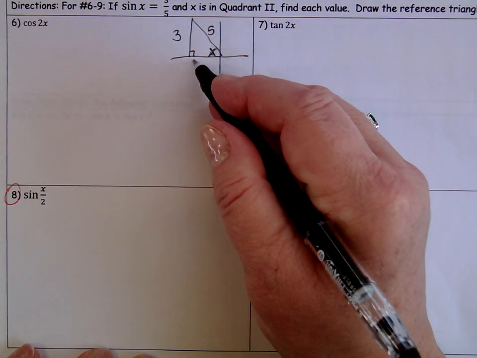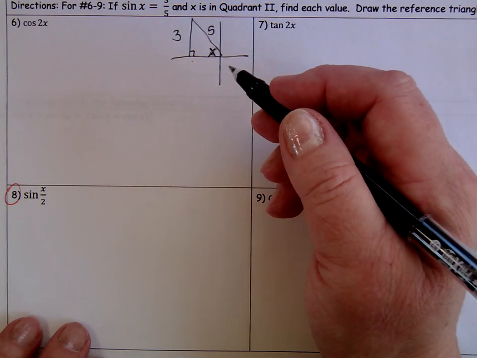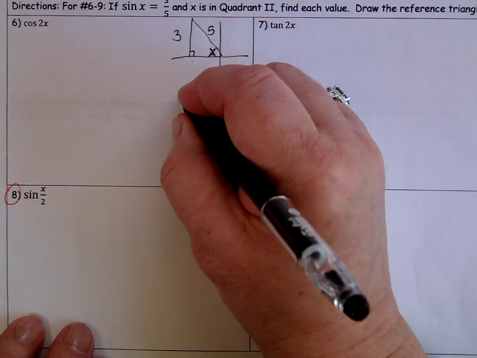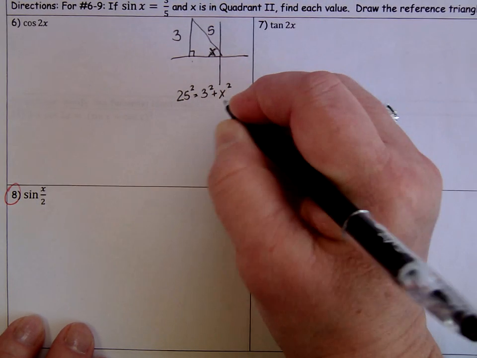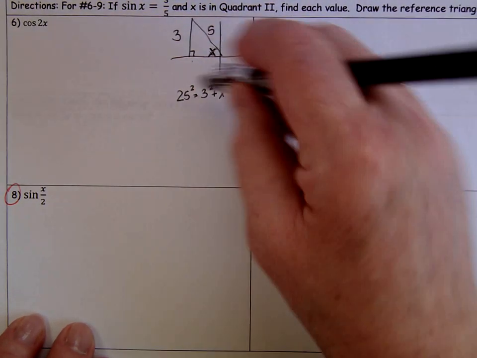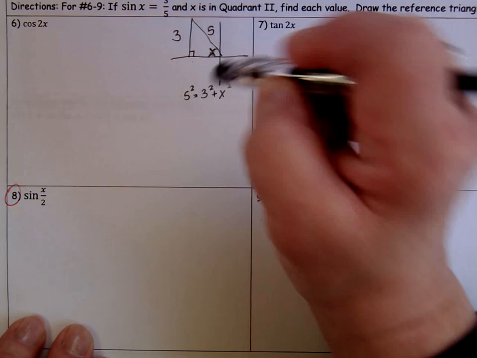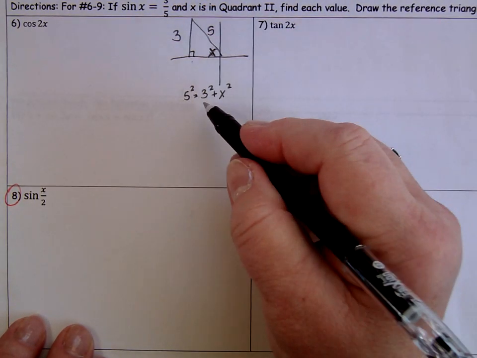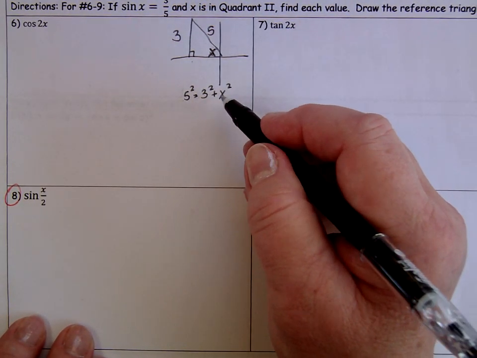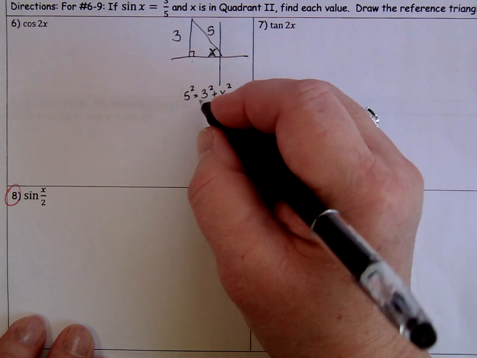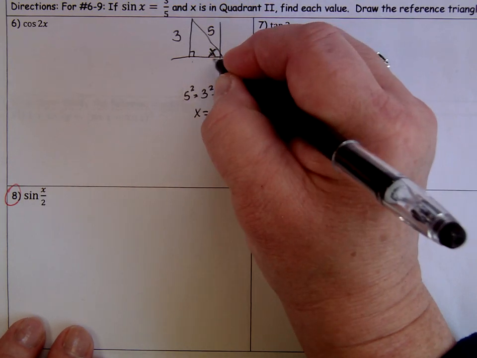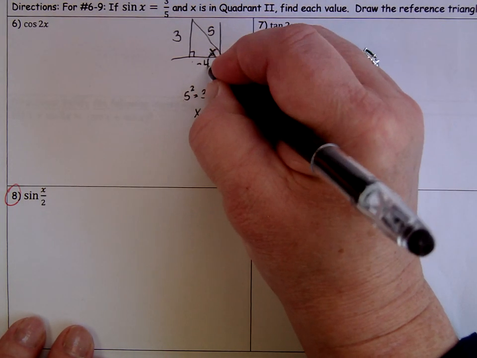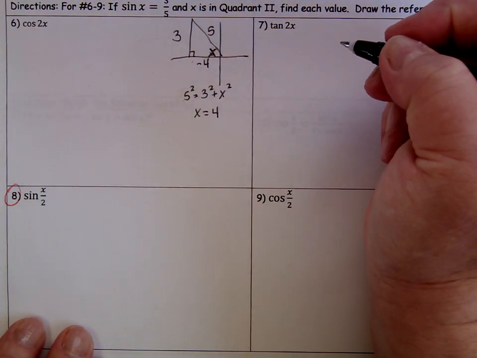I need to figure out the missing side here. Do you remember what it's going to be? Do you know? If not, Pythagorean theorem. I'm sorry, it should be 5 squared, which is 25. 25 equals 9 plus x squared. That means 25 minus 9 is 16. The square root of 16 is 4. That's my value. It's 4. But what kind of 4 is it? It's negative, because look at where your x's would be.